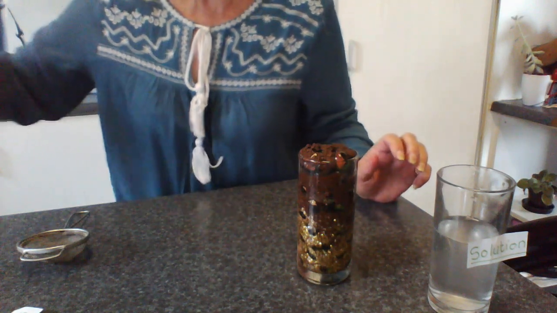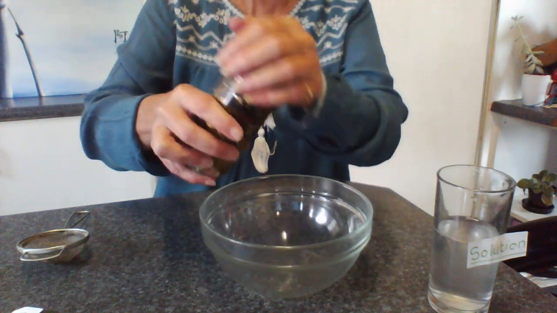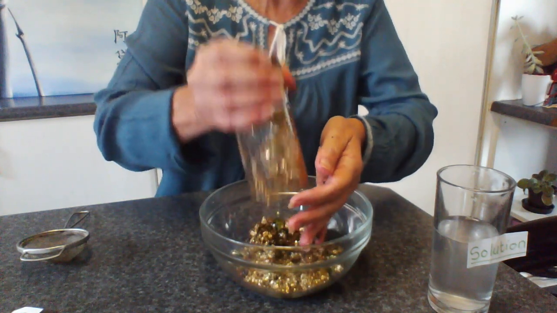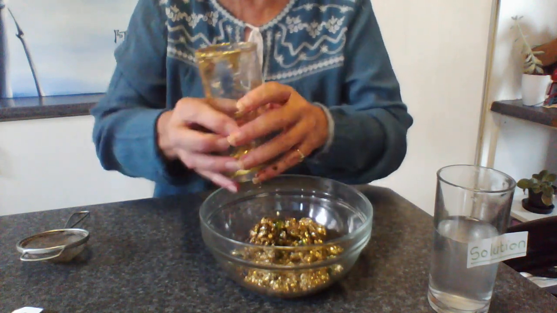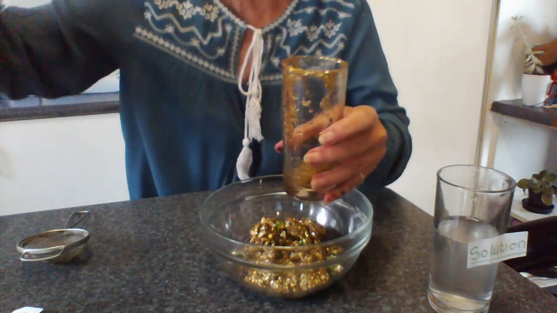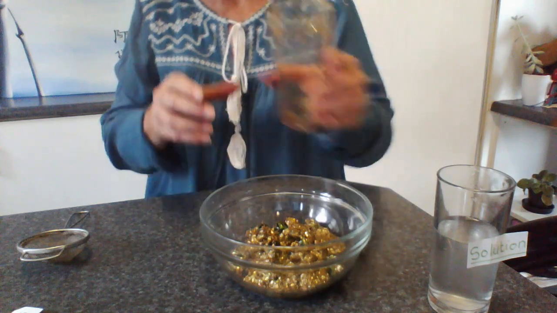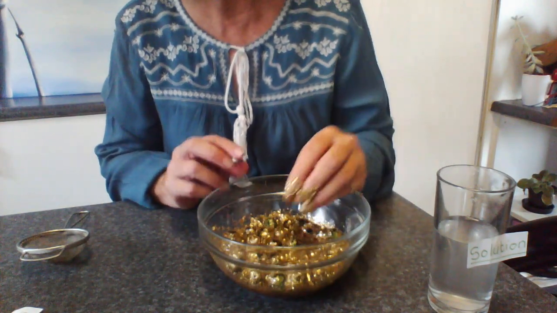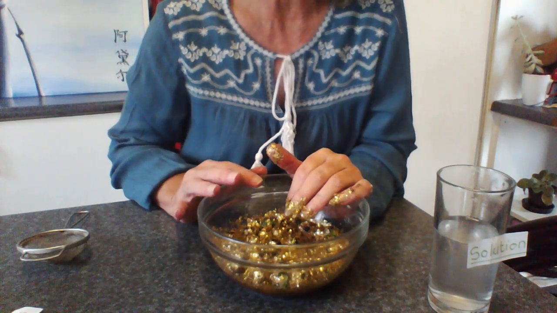I'm going to try and separate this now. Watch carefully what happens. Got most of that out. Just going to try and get some of these gold flakes out as well. And there I have a lovely mixture going. Right, so I'm going to show you now how to separate this mixture.